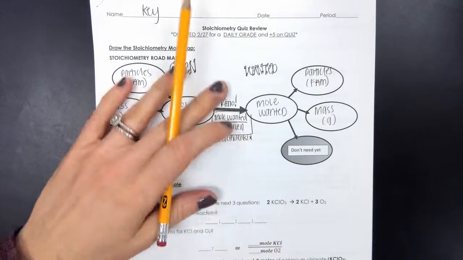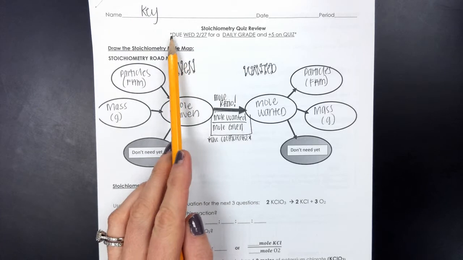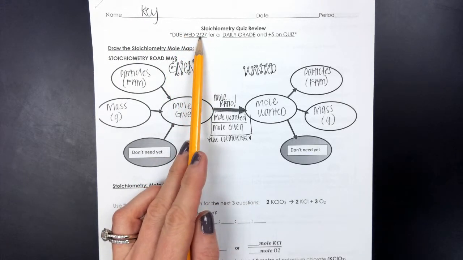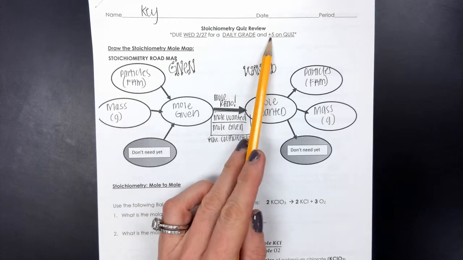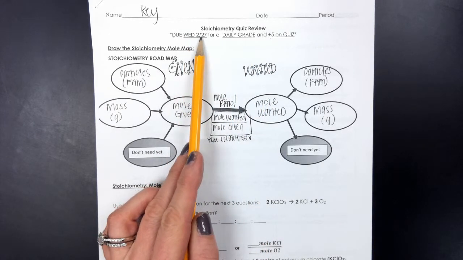I'll post the key to this review. This is the review you're working on Monday and Tuesday. You need to have this done by Wednesday the 27th for a daily grade and +5 on your quiz. You will have a big quiz this day on the 27th.